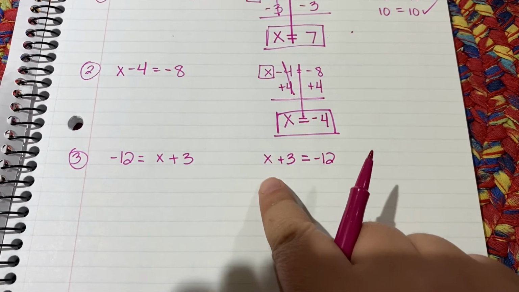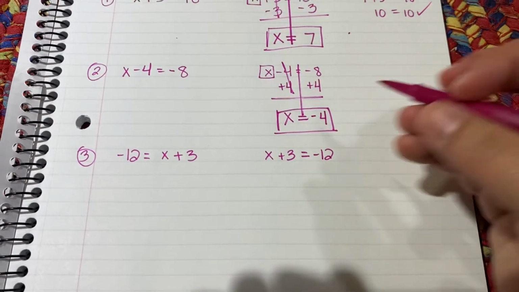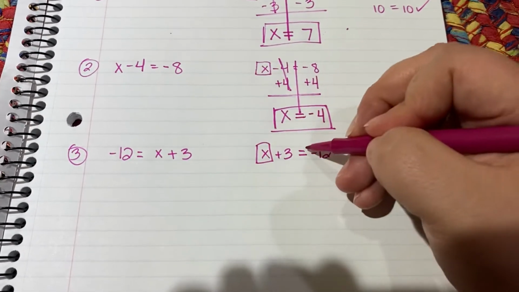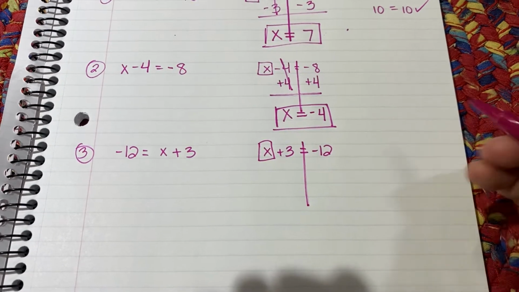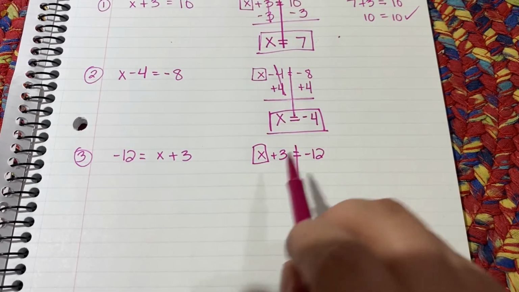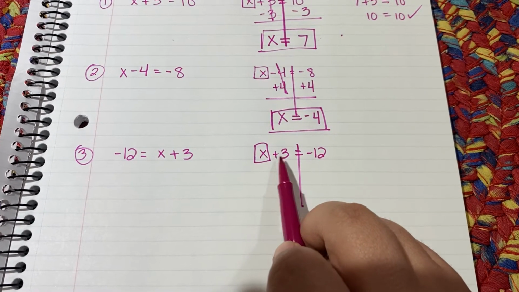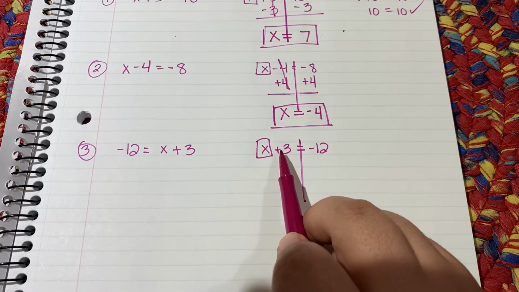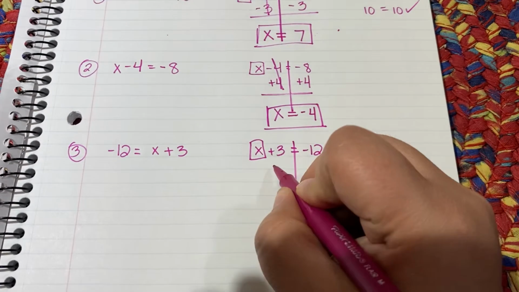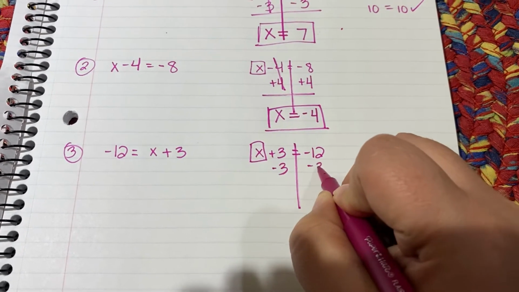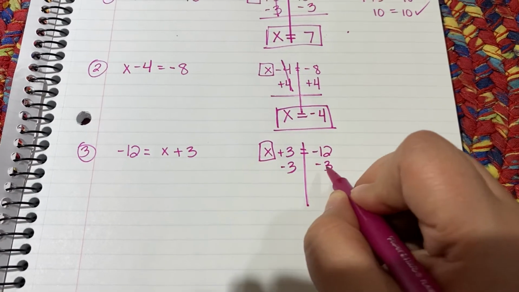I just like my variable being first. And then the same steps, we're going to box our variable, draw our line through our equal, and get that variable by itself. So right here, this 3 needs to go away, so our x is alone. The opposite or inverse of adding 3 would be to subtract 3 from both sides. Have to keep it even.